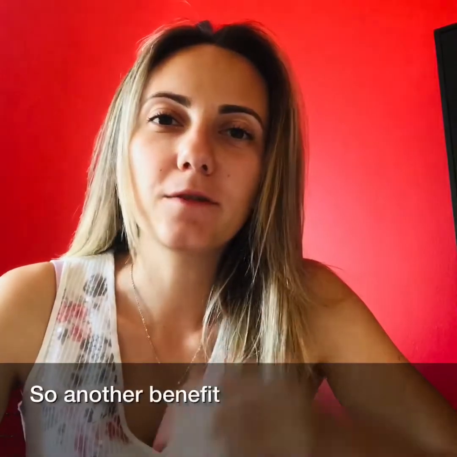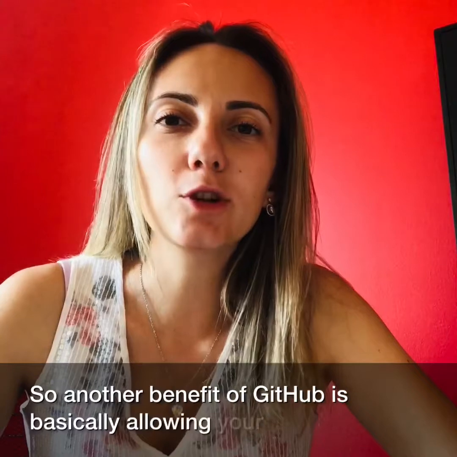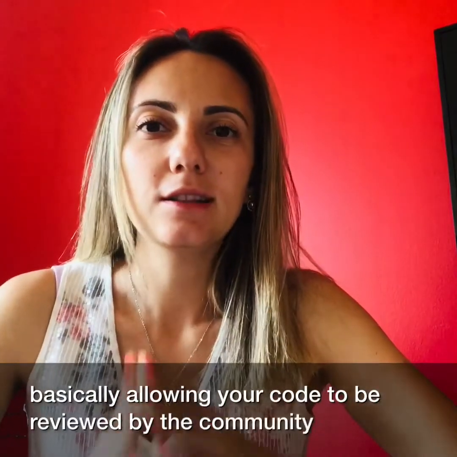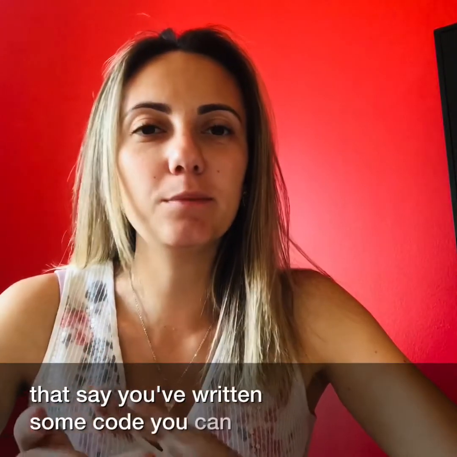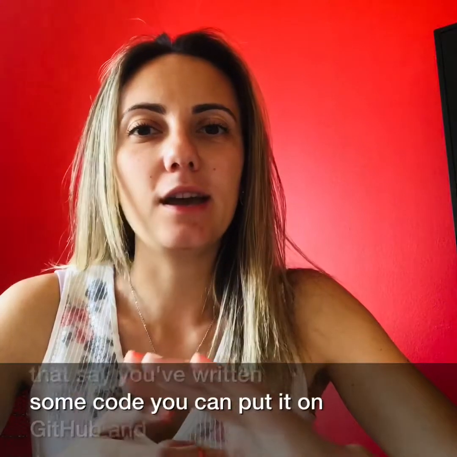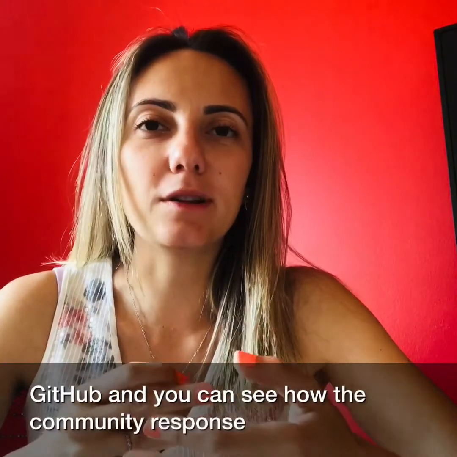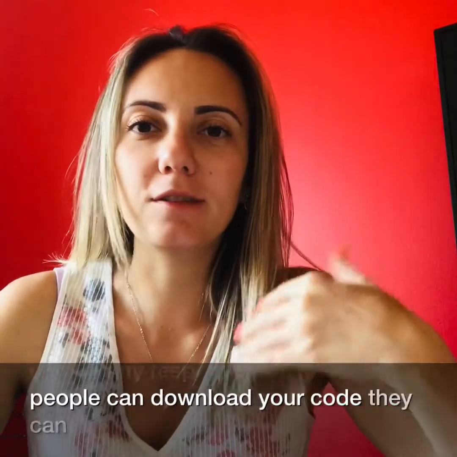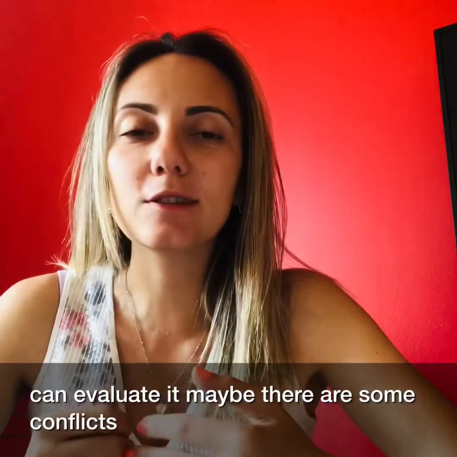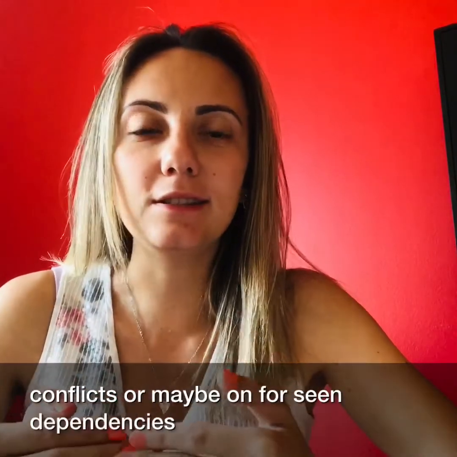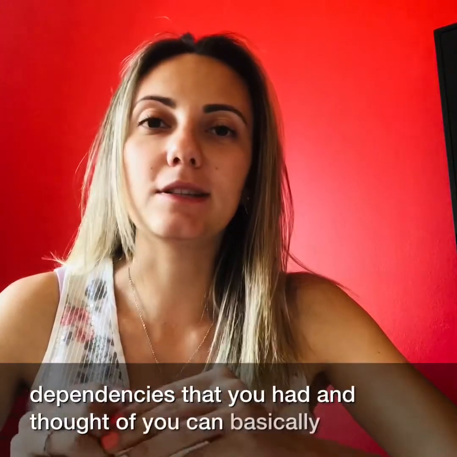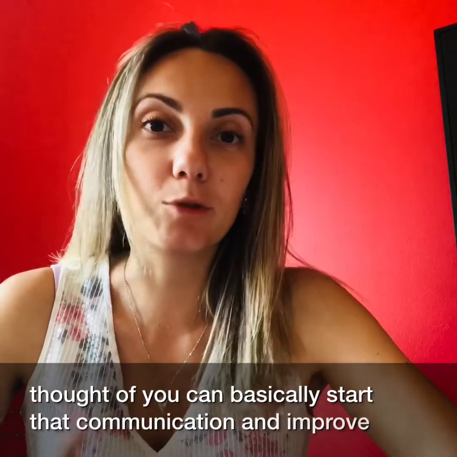Another benefit of GitHub is allowing your code to be reviewed by the community. Let's say you've written some code, you can put it on GitHub and see how the community responds. People can download your code, they can evaluate it, maybe there are some conflicts or unforeseen dependencies that you hadn't thought of. You can start that communication and improve your own code.